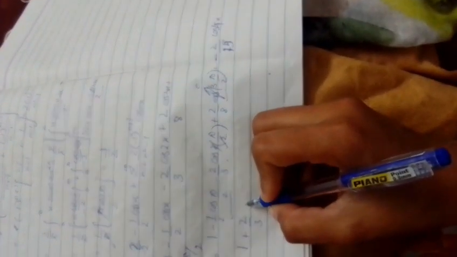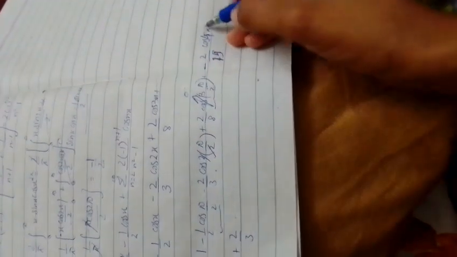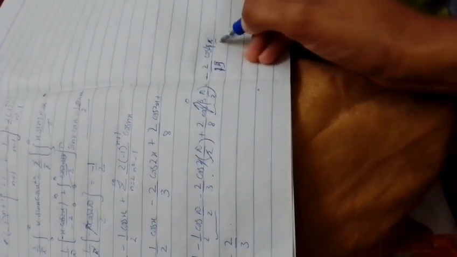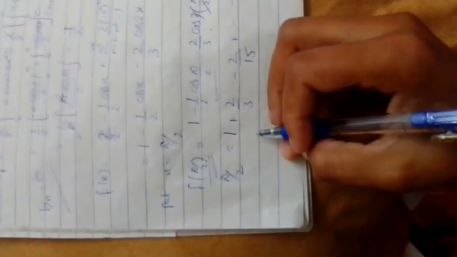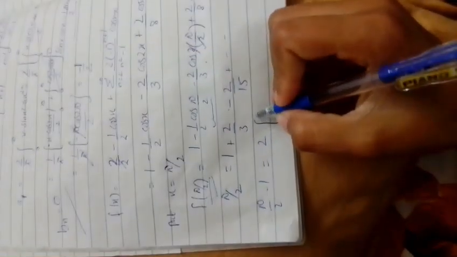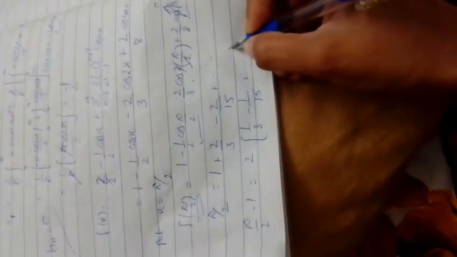Okay, substitute pi by 2 here. If we substitute pi by 2 here, 2 pi, so minus 2 by 15, right? And so on. Pi by 2 minus 1, we can take 2 out from the bracket: 1 by 3 minus 1 by 15 plus so on, right?